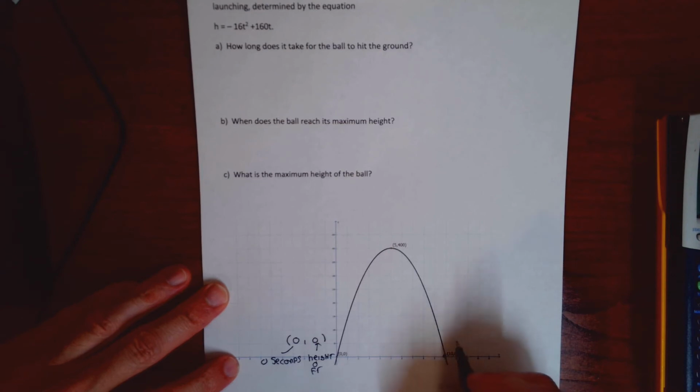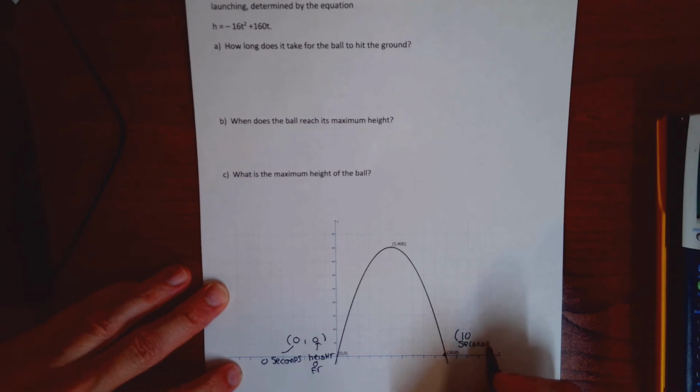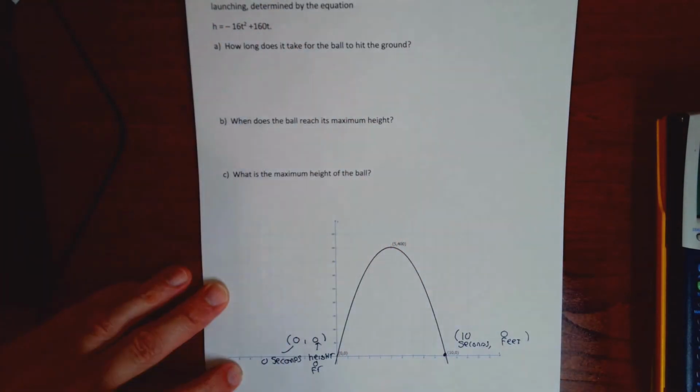This point 10, 0 says at 10 seconds, the height is 0 feet. And that's probably the point that I need for how long will it take to hit the ground, because ground level is 0 feet, and that happens at 10 seconds.